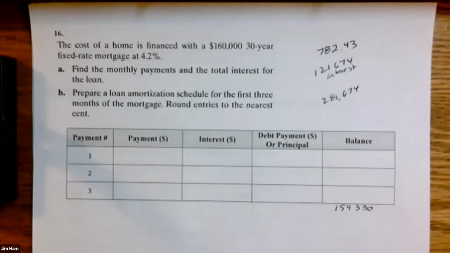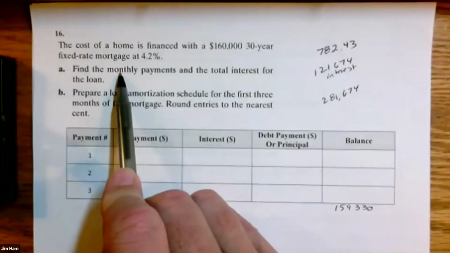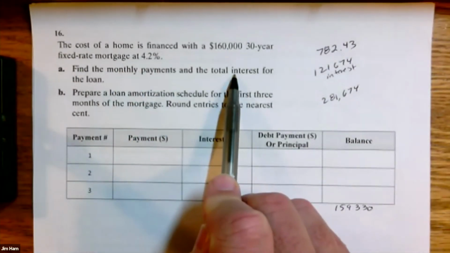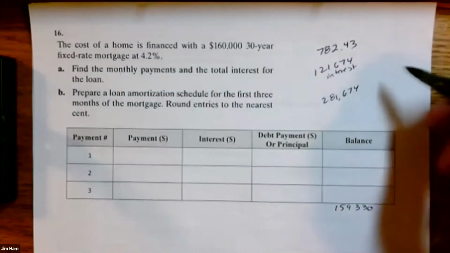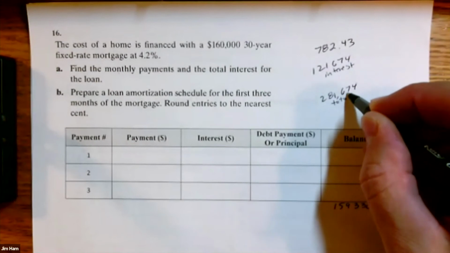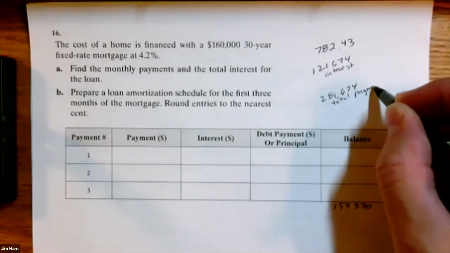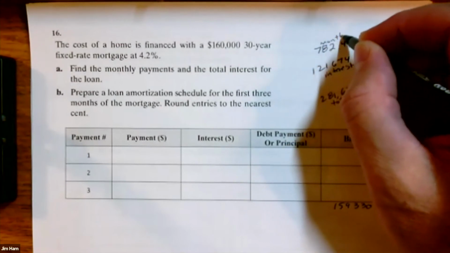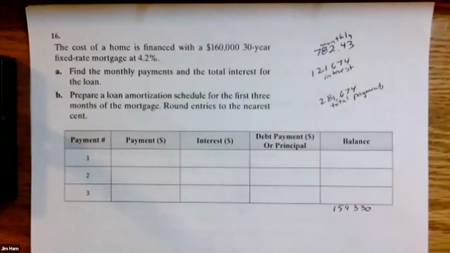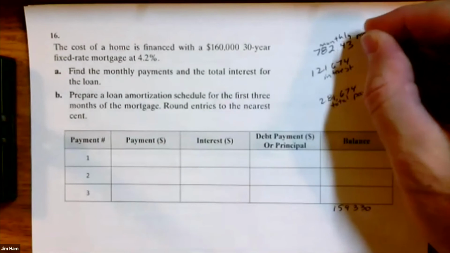The first part of it is like we've done in the past. We need to find the monthly payment and then the total interest. It's nice that they've calculated that over here for us. This is the total payments, interest, and monthly payment. Let's see if we can generate those same numbers.